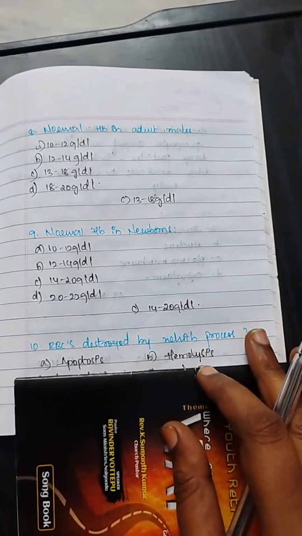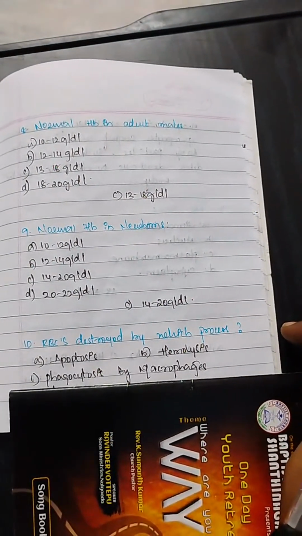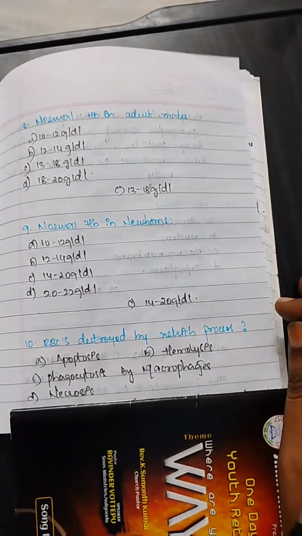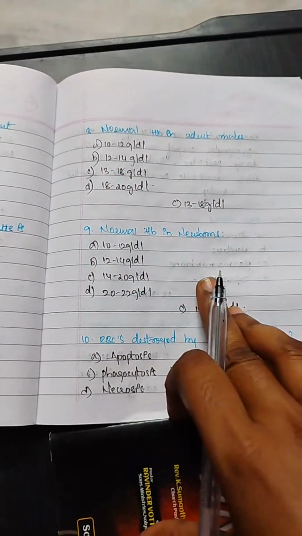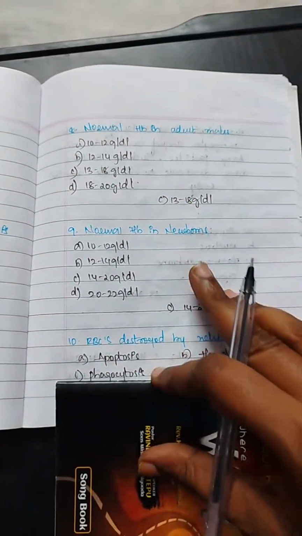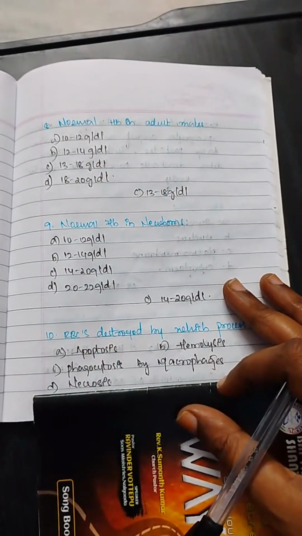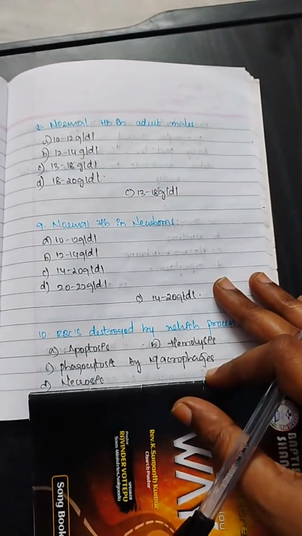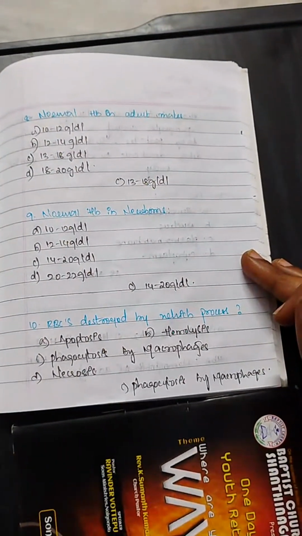Then next question. RBC is destroyed by which process? Option A, apoptosis; option B, hemolysis; option C, phagocytosis by macrophages; or option D, necrosis. And the answer is C. RBC is destroyed by the process of phagocytosis by macrophages.